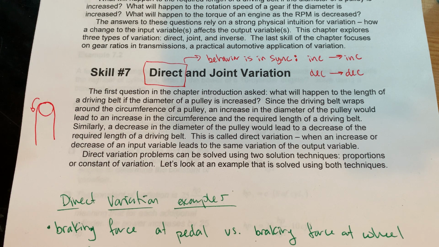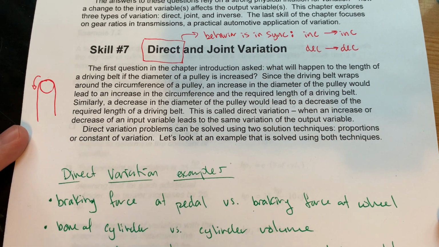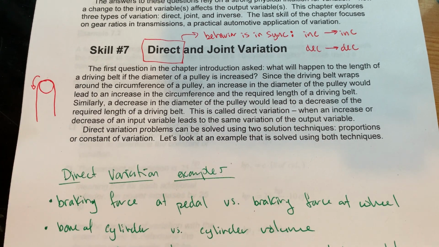As you increase one, if you press down harder with your foot, you're going to get more braking force at the wheel. Another geometry one: looking back at the different formulas we had in the last section, the bore of a cylinder versus the overall cylinder volume. Assuming you keep the height, or the stroke of the cylinder, fixed, if you make a wider cylinder, if you increase the bore, you're going to get a bigger volume and thus a bigger displacement, right?